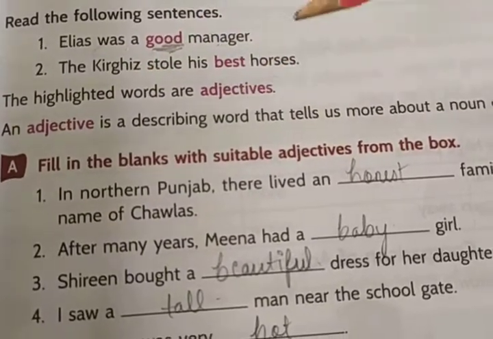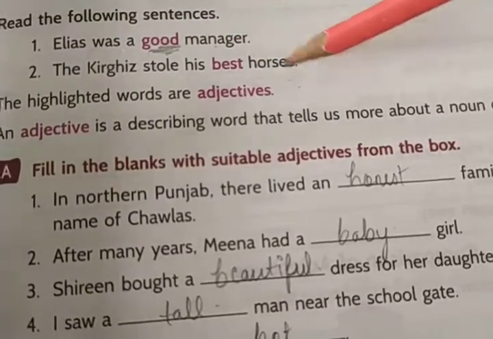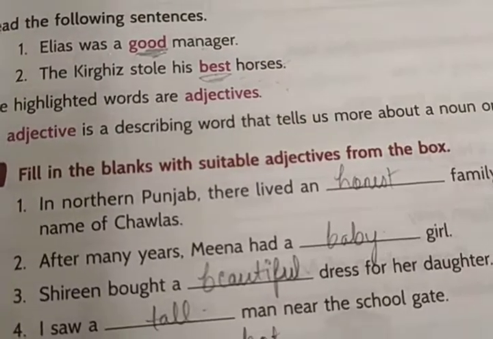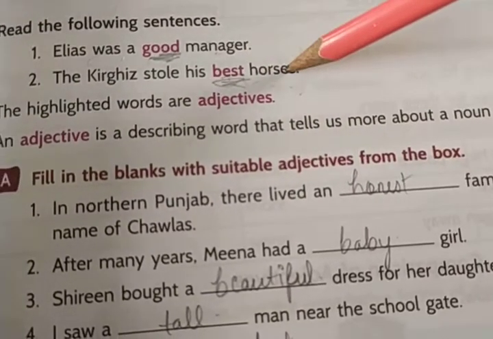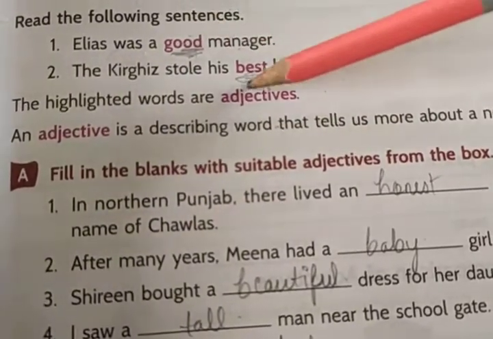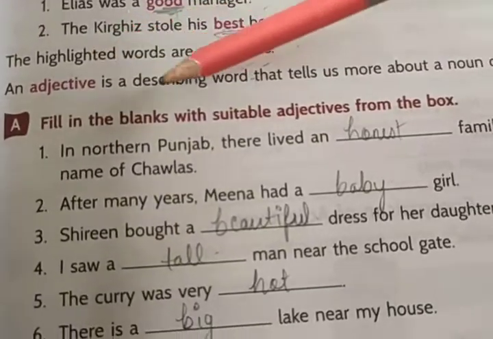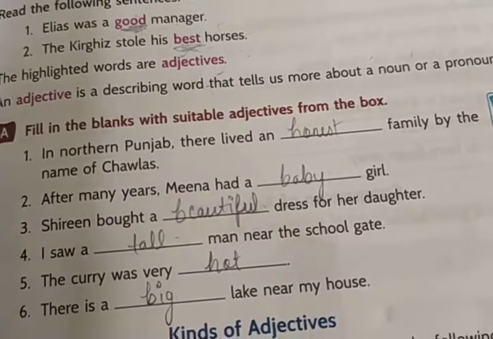The Kirghiz stole his best horses, because we are talking about horses, and what we are saying, कि हॉर्सेस के बारे में हम बता रहे हैं कि जो हॉर्सेस थे वो बेस्ट थे, बहुत अच्छे हॉर्सेस थे. ठीक है, सबसे अच्छे हॉर्सेस थे, तो वो उसके बेस्ट हॉर्सेस को चुरा ले गया. So these highlighted words are adjectives. तो ये हाईलाइटेड पिंक कलर में है वर्ड्स हैं, वो सभी क्या हैं? एडजेक्टिव्स हैं. All right, now an adjective is a describing word that tells us more about a noun or a pronoun.